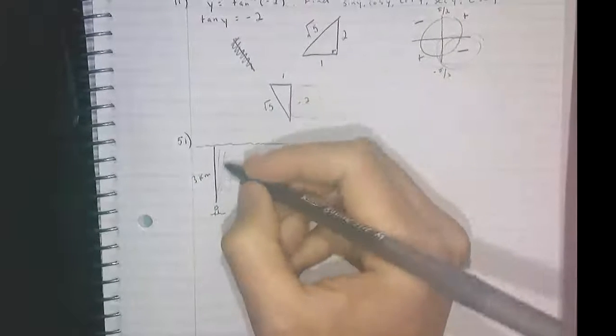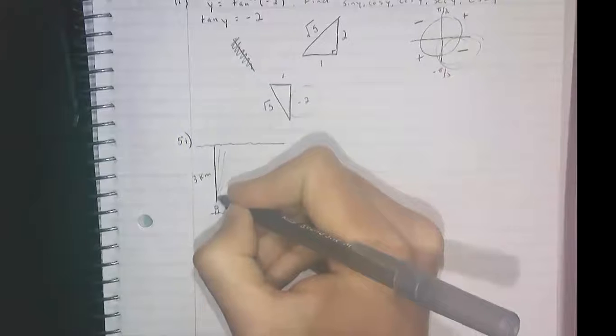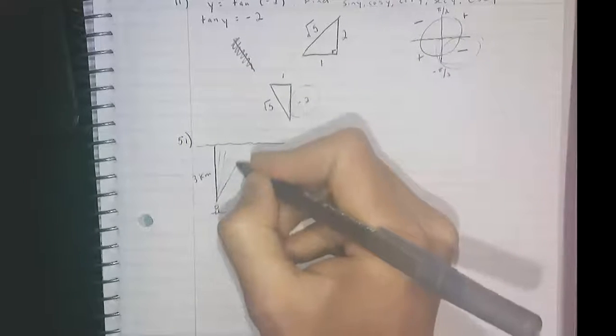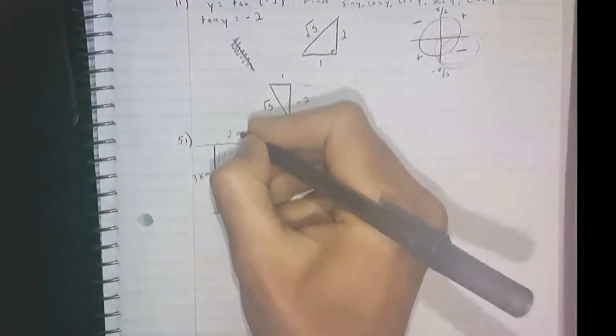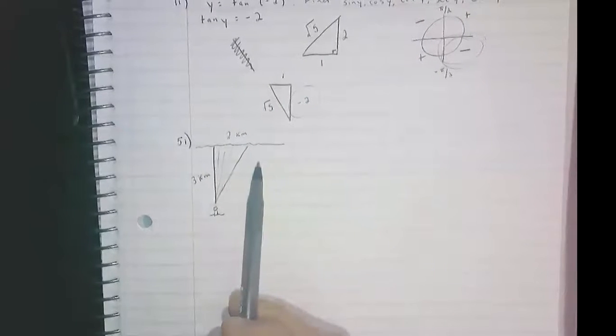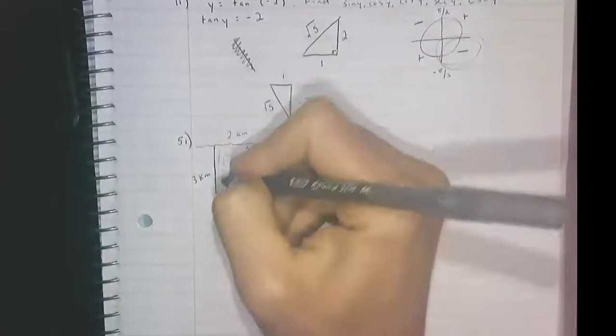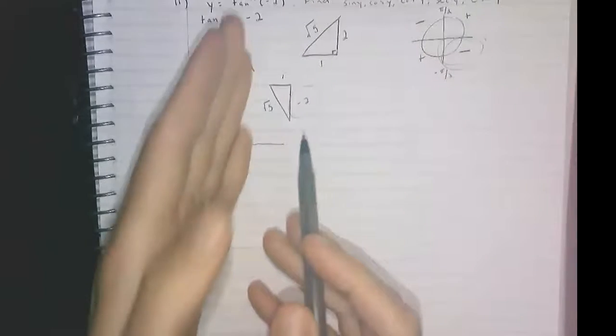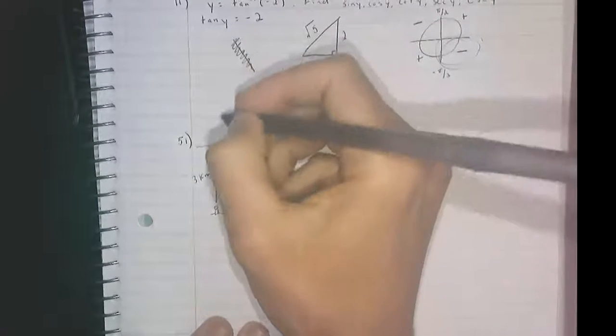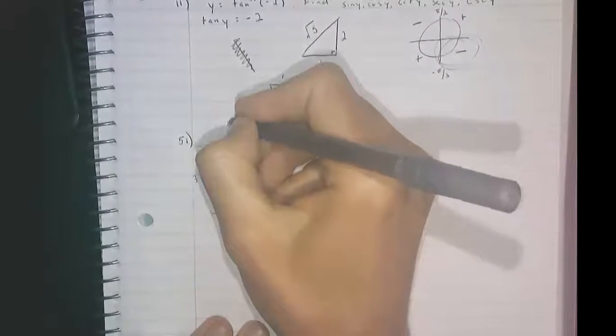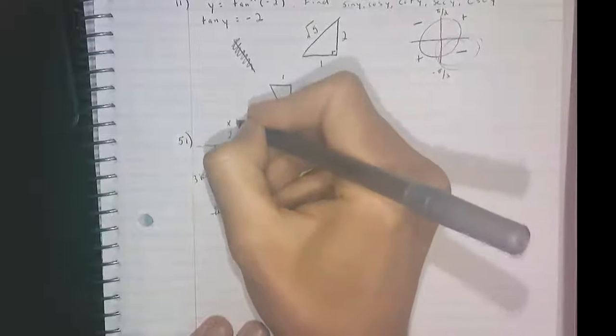And so what we want to know is at the moment that this beam hits a spot that is 2 kilometers, what is the speed? Because at any given moment, there's a distance here between the dead-on 3 kilometer beam and wherever the beam is pointed. So we can maybe call that x kilometers.